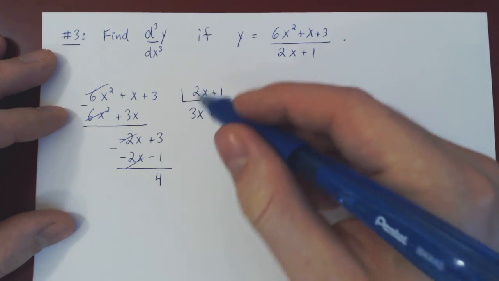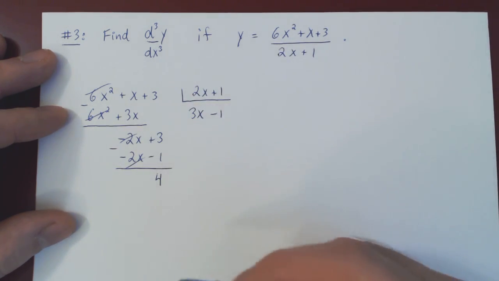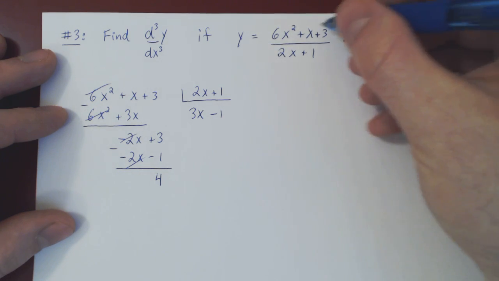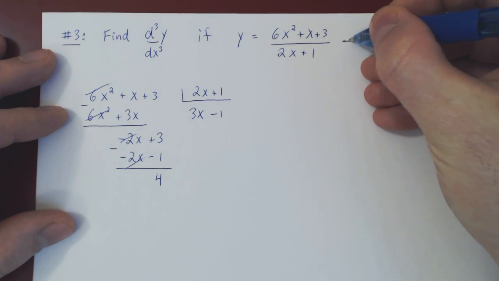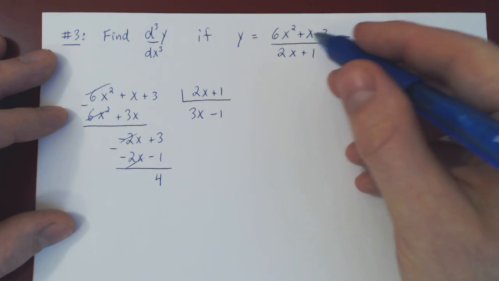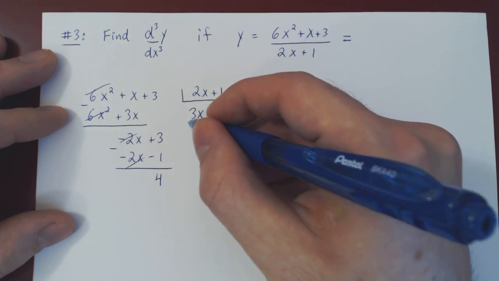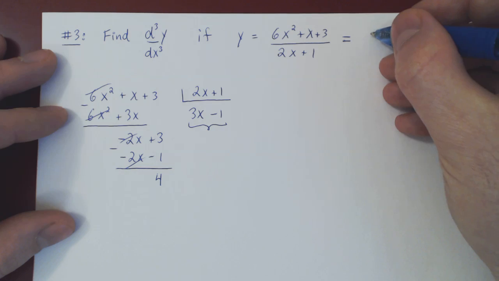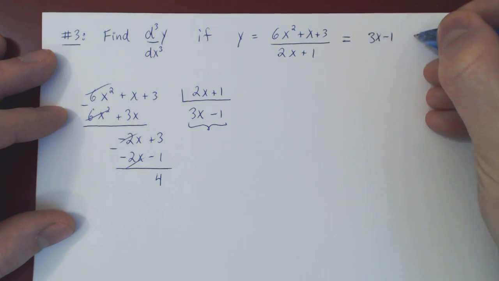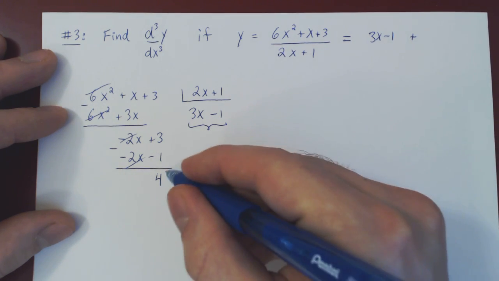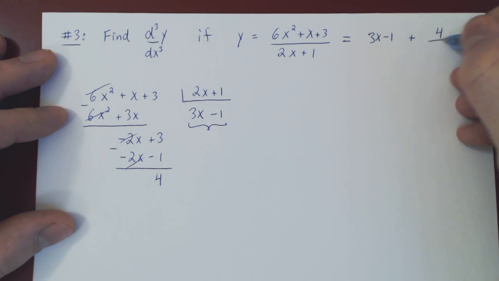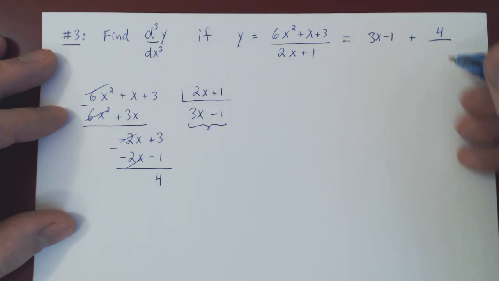As 0 is strictly less than 1, this completes our long division, which says that the original function is actually equal to the quotient, 3x minus 1, plus the remainder, 4, over the divisor 2x plus 1.